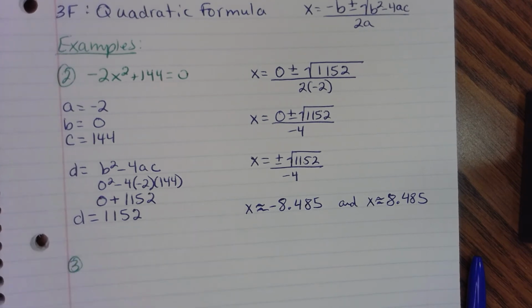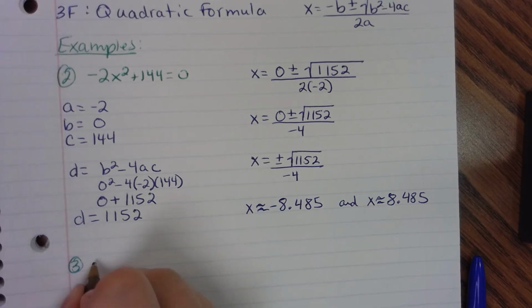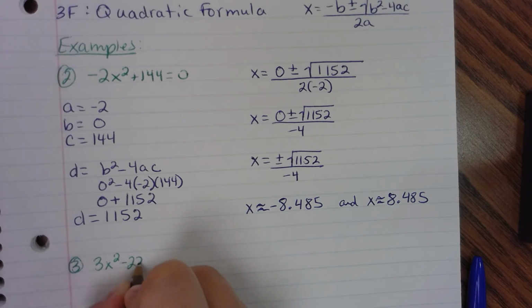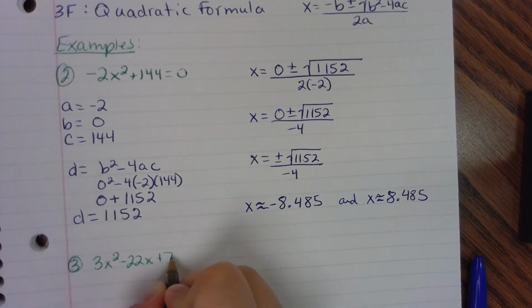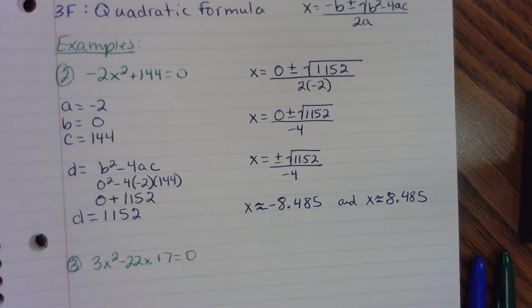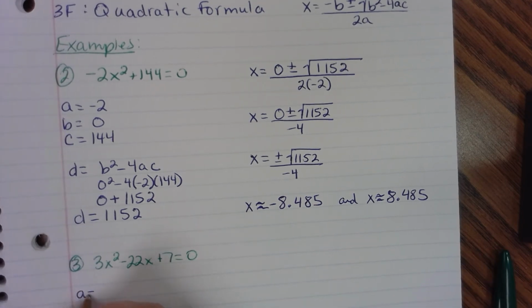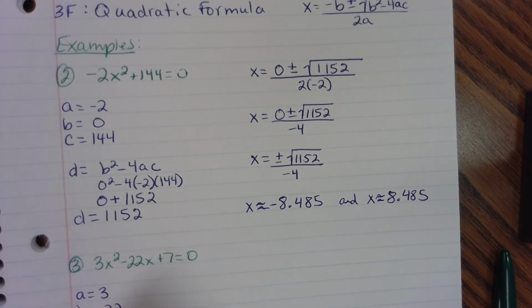Our last example is going to be the equation 3x squared minus 22x plus 7 equals 0. So let's go ahead and take out our a, which is 3, our b, which is negative 22, and our c, which is 7. And I'm going to go ahead and calculate our d value.